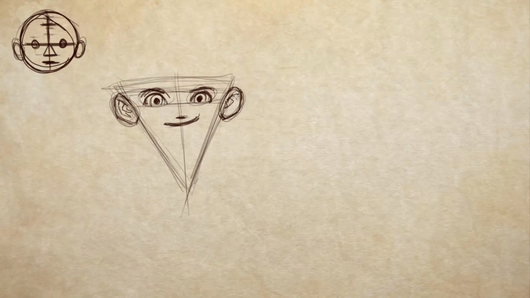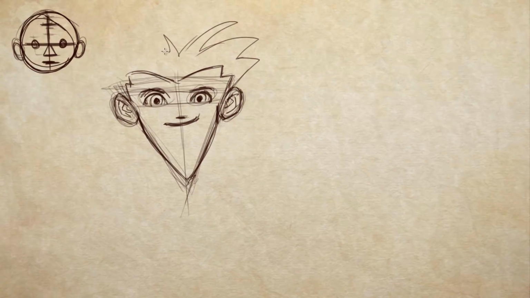It's just got boxy characteristics. So for this one, I'm going to push the jaw really low like this, and I'm going to give this guy maybe a hairstyle that sort of feels triangular, something like this. It's not a perfect triangle, but it's still got this feeling of a triangular face.